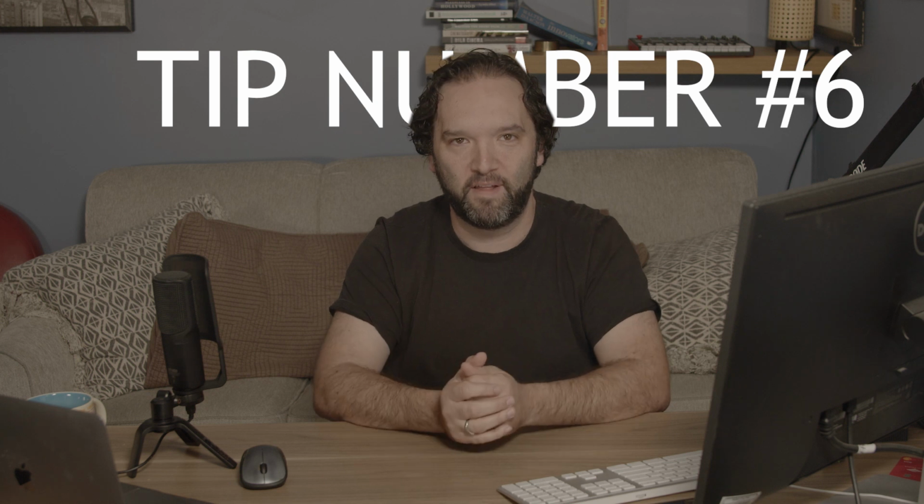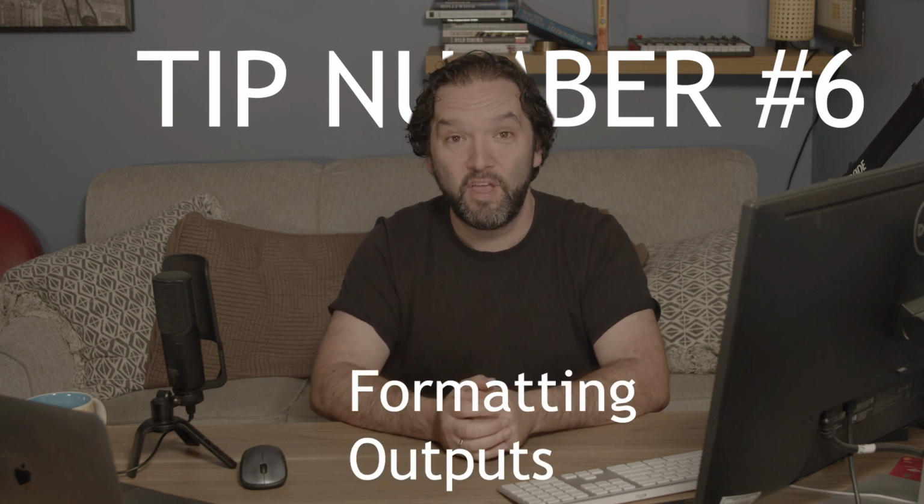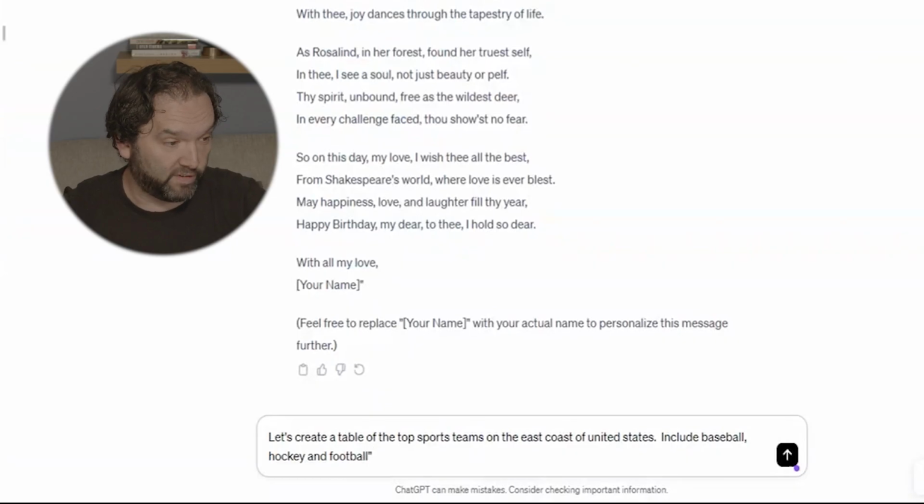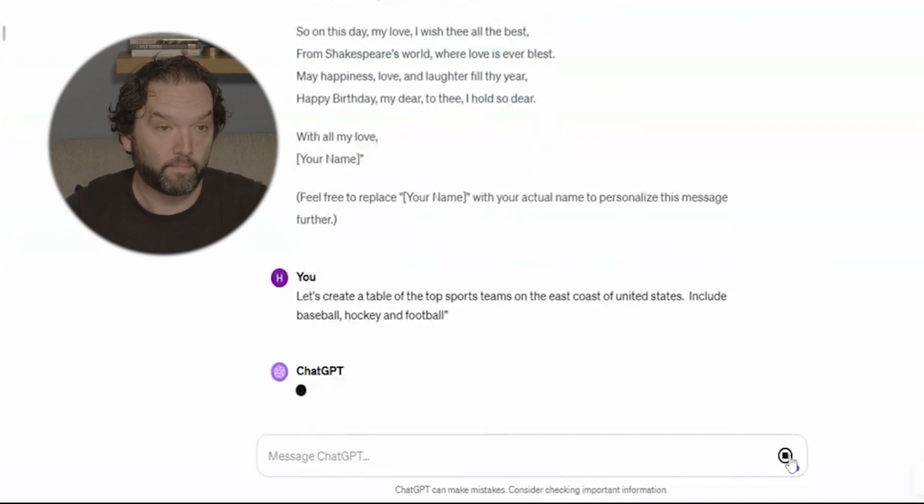Tip number 6, formatting outputs. ChatGPT can present responses in various formats. It can create code for you, tables, lists, and much more. Let's create a table of the top sports teams on the East Coast of the United States. Include baseball, hockey, and football.